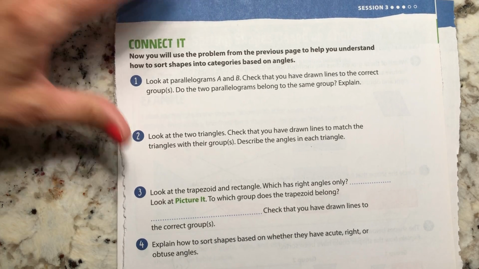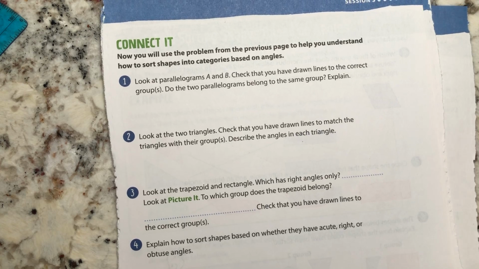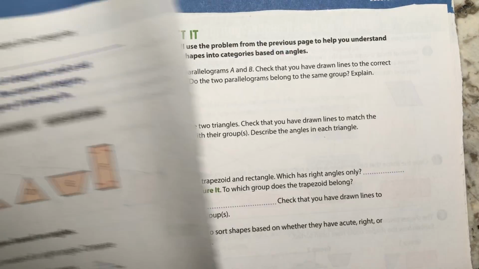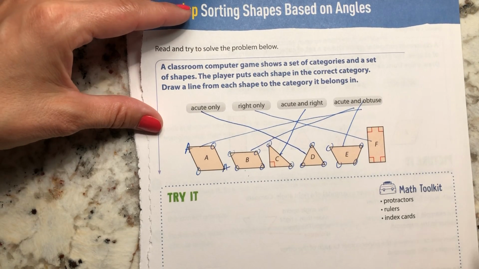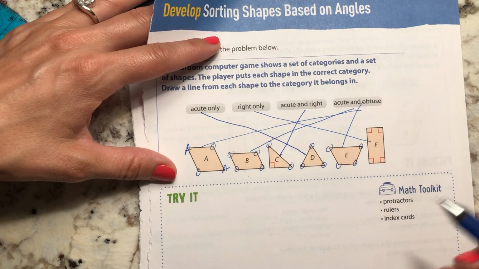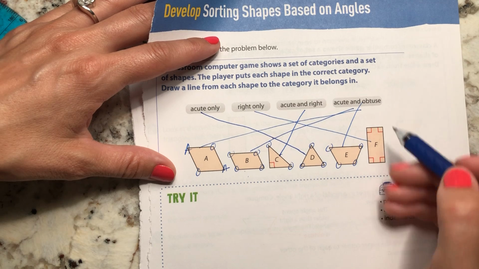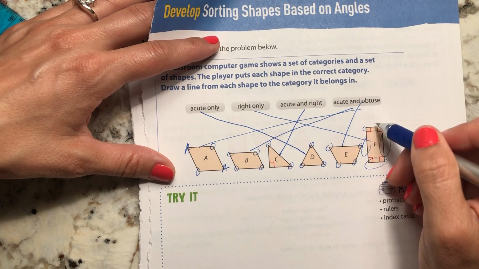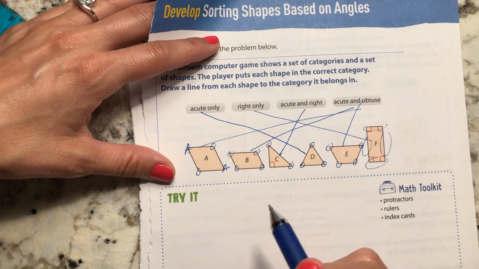I'm moving on to page 729. So look at the parallelograms A and B. Check that you have drawn lines to the correct groups. Do the parallelograms belong to the same group? So we're going to look back at what we drew. And remember, a parallelogram has 4 sides, but it has 2 pairs of parallel sides. So this is a parallelogram because we have a side and a side that are parallel. And these 2 rhombuses are also parallelograms.